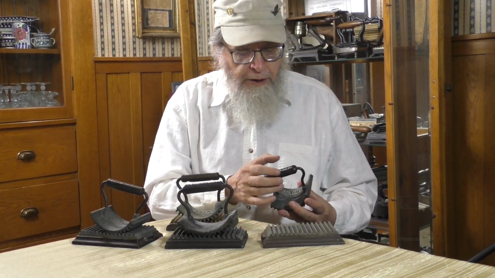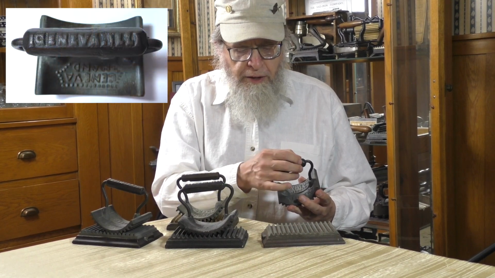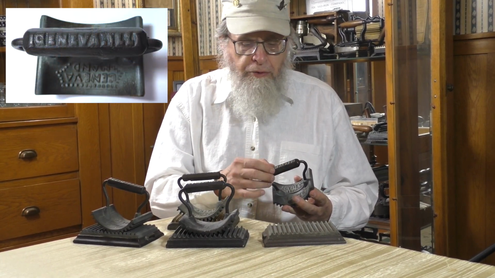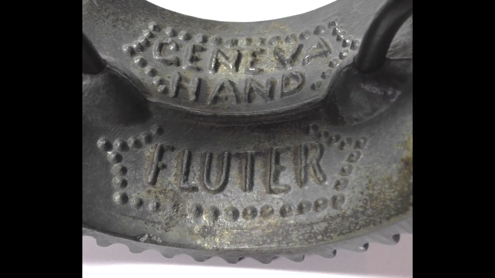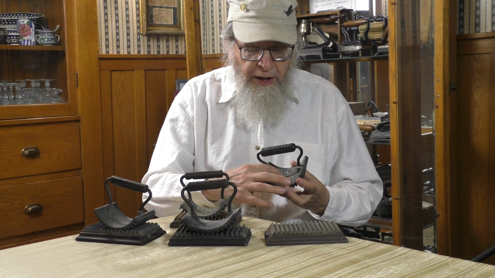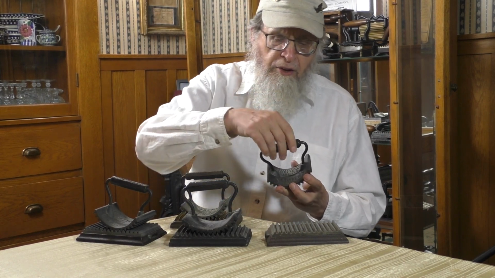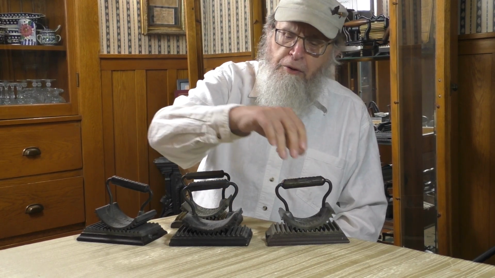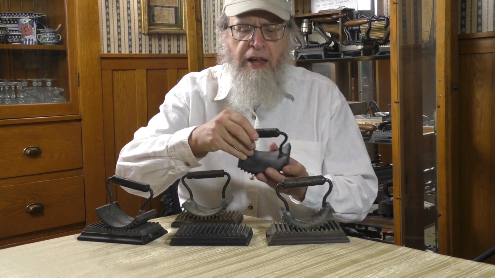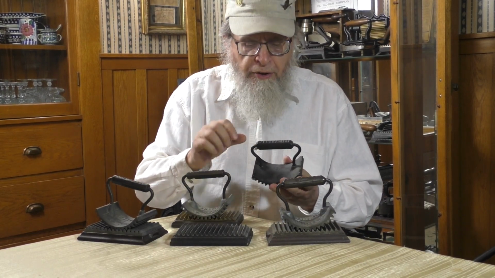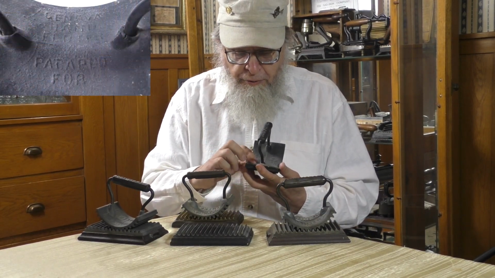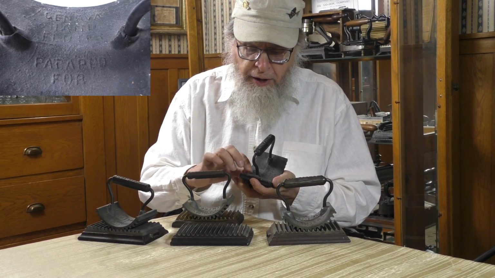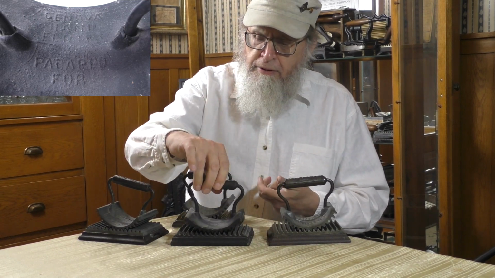This one has the Geneva in raised lettering without a boundary around it, and has a dot pattern, very visible raised dots on the top of the fluter plate. We have the same raised letters here, but here we have a much different, much less visible lettering with much smaller dots.